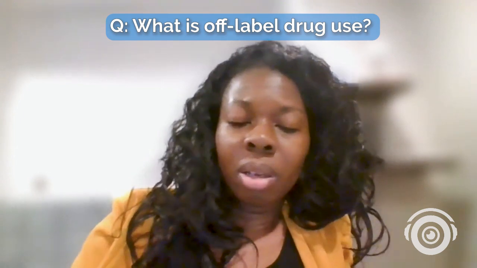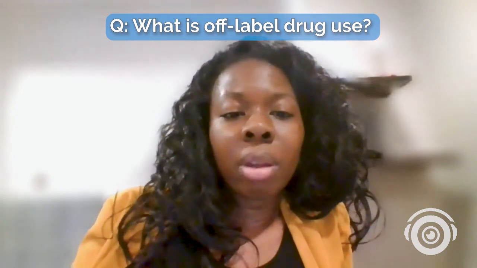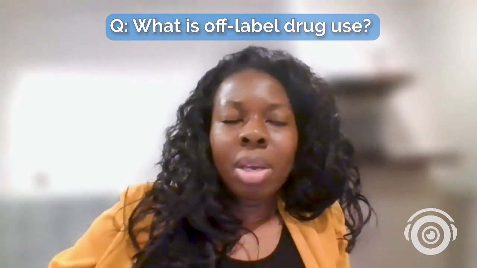Another terminology you should be aware of is something called off-label drug use. What that means is that there are some medications that are originally intended for one rationale, but we also give them for another. And it's called off-label drug use. A good example of this is Ativan, or lorazepam, right? Lorazepam is normally given for anxiety. That's the ideal rationale. But the off-label use is that it can also treat seizures.